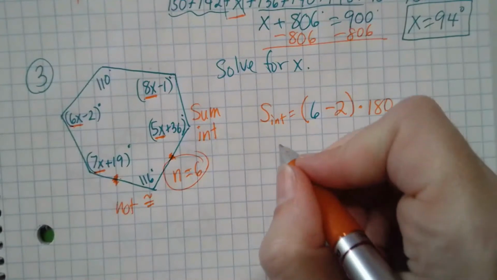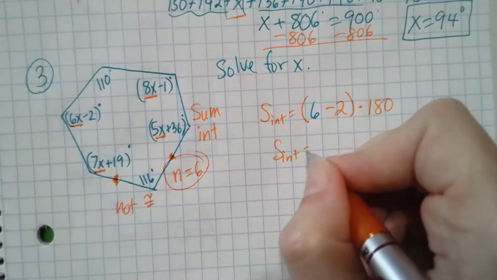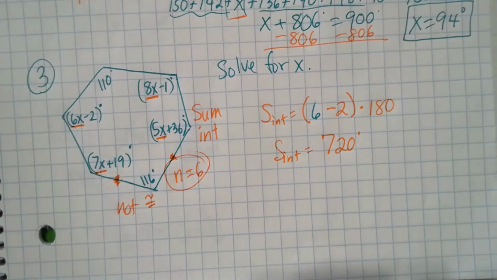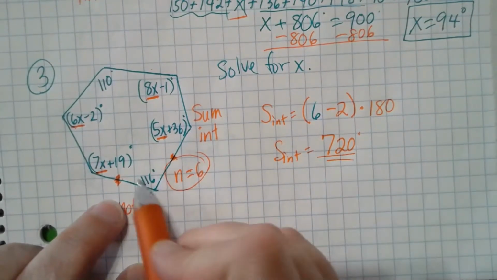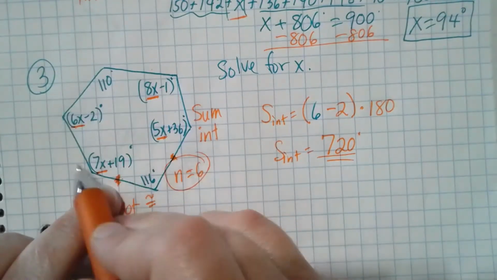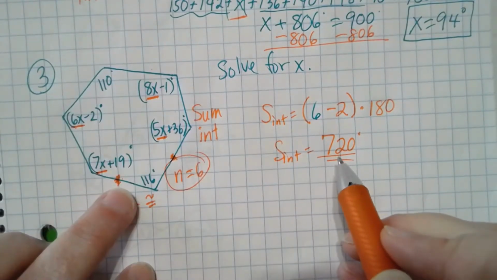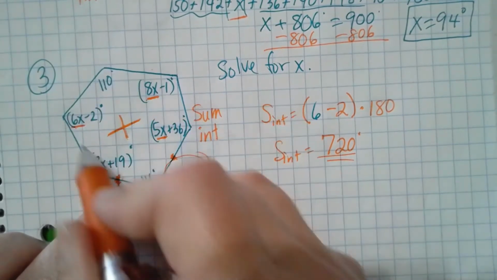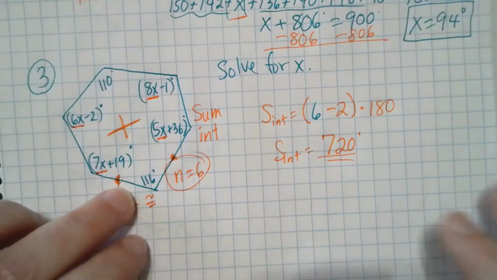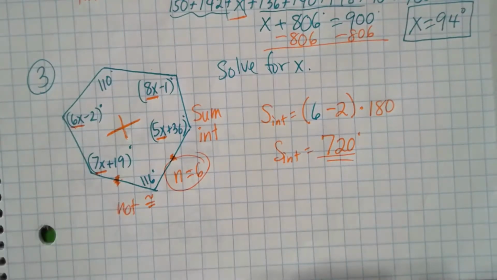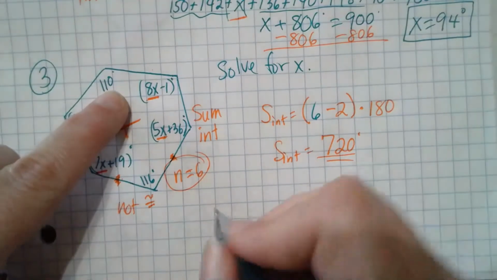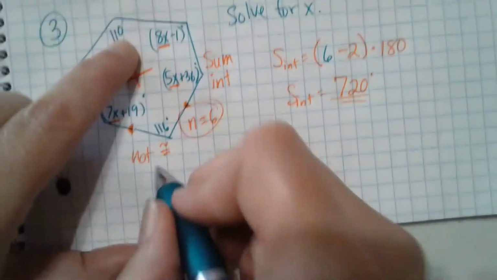4 times 180 gives us a sum of 720 degrees. Okay, so all of these angles together are going to add up to 720. So I'm going to add all of them together. I'm going to put a plus sign between each one of them and add them all up to make 720. Okay, so I'm just going to pick a corner to start with. Doesn't really matter where. I'm going to start right here with the 110.